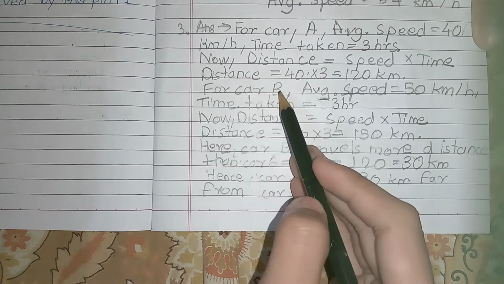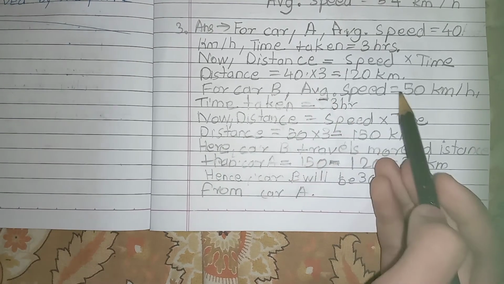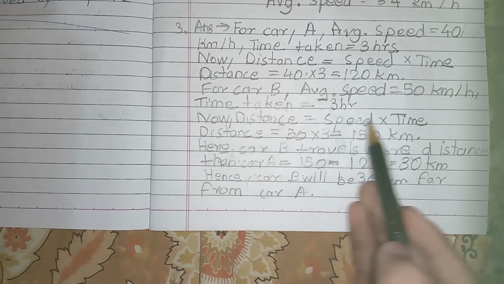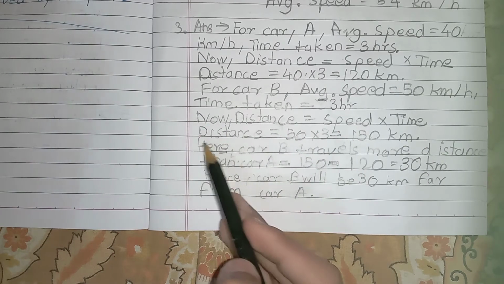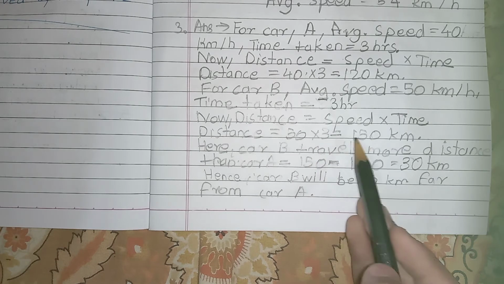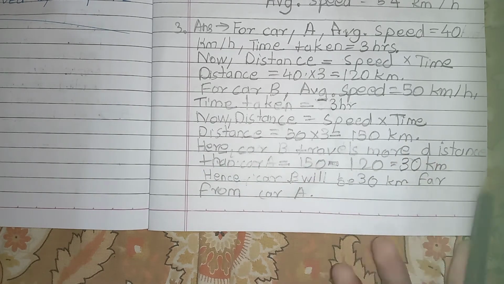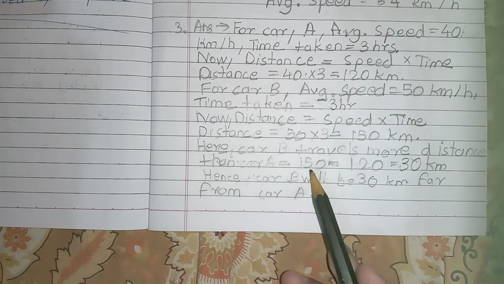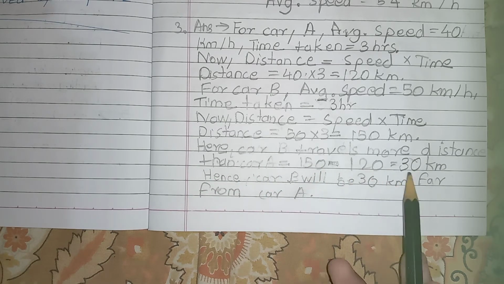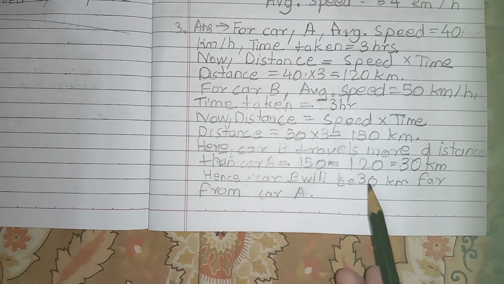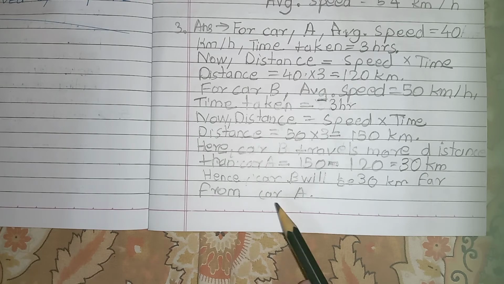For car B, average speed is 50 km per hour. Time taken is 3 hours. Now the distance is speed multiplied by time. Distance is 50 multiplied by 3, which is equal to 150 km. Here car B travels more distance. The difference is 150 minus 120, which is 30 km. Hence car B will be 30 km from car A.